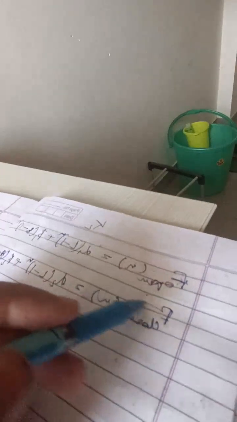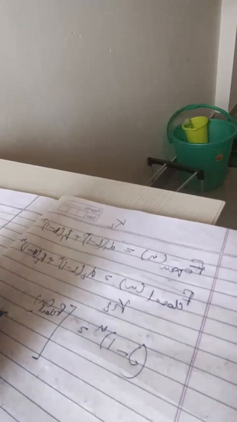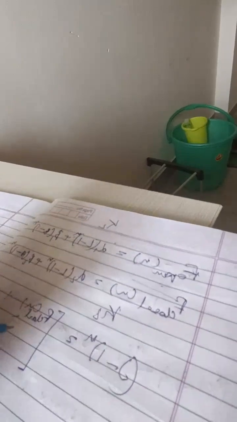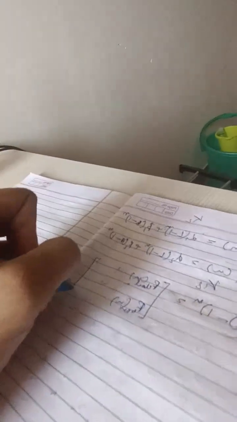So (J minus I) power n will simply be f closed of n in the diagonal and f open of n in the non-diagonal.